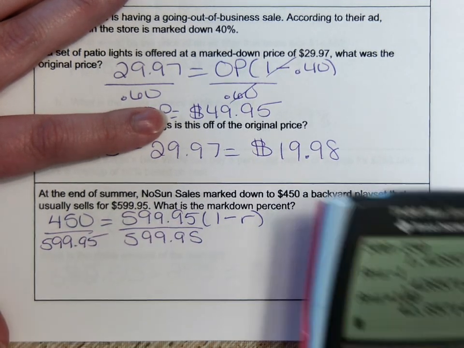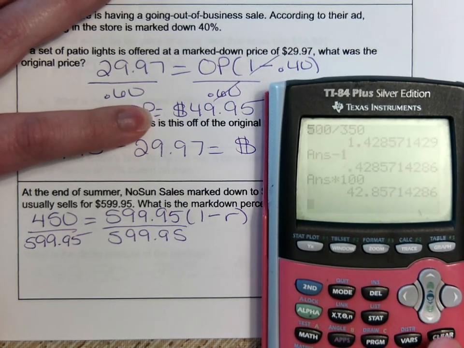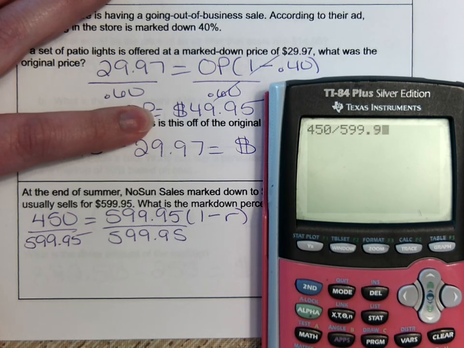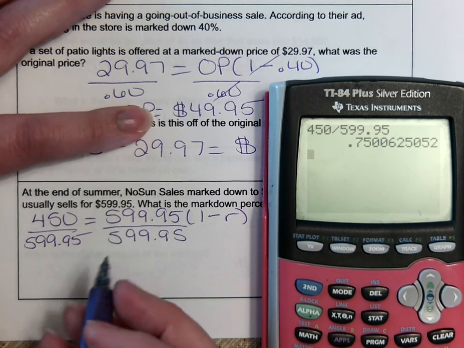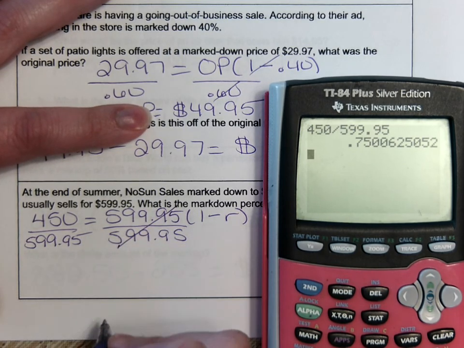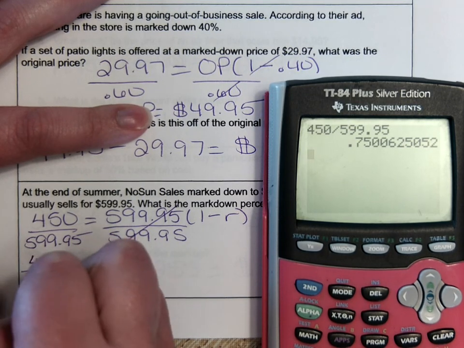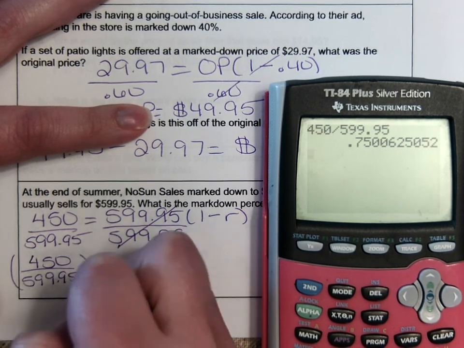Let me bring the trusty old calculator back over here. So 450 divided by 599.95 gets us this beautiful decimal. So then, I know those cancel, and I'm going to leave this so I don't have to write that nasty old decimal out.